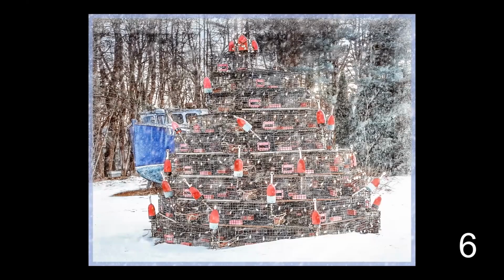Number 6. That's me. And Sharon, you gave me fits. The look I was going for was more a sketchy, artistic kind of look. In fact, I worked this up, I think, twice before I settled on something.